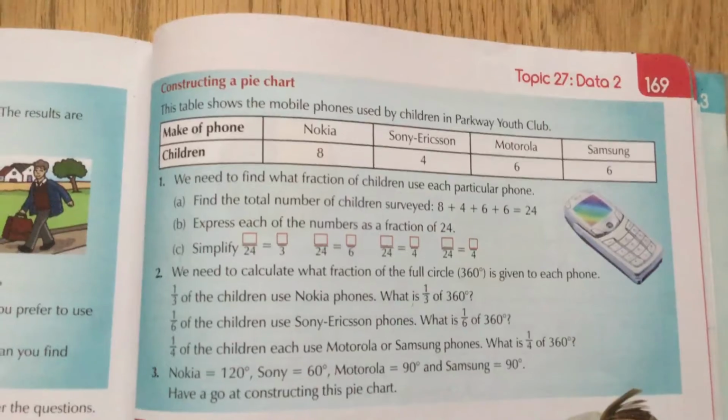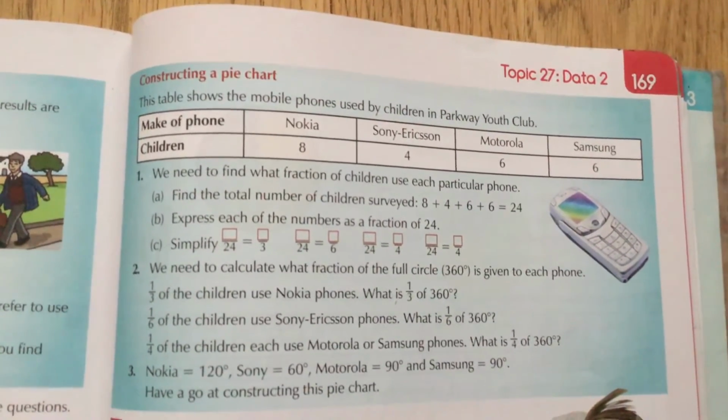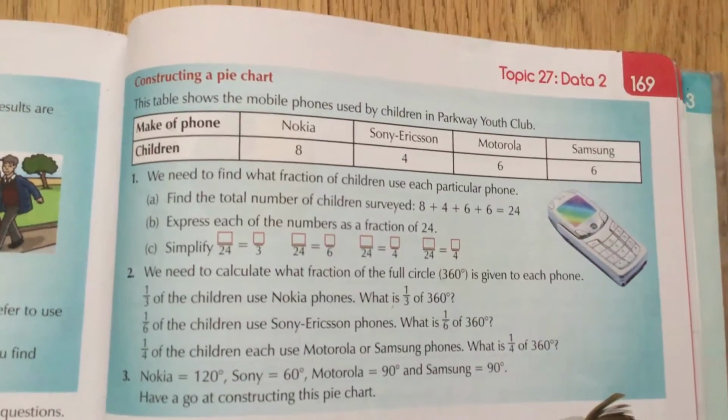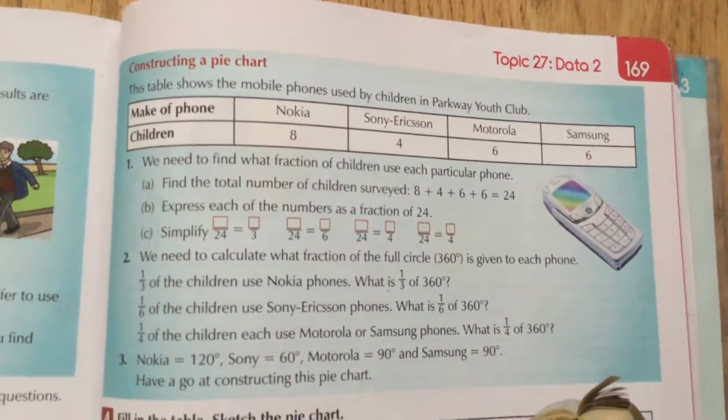Why? Because we cannot break it down any further. Then we have 6 over 24. 6 into 6 goes once, 6 into 24 goes 4 times, and that is 1 over 4, and it's in the simplest form.